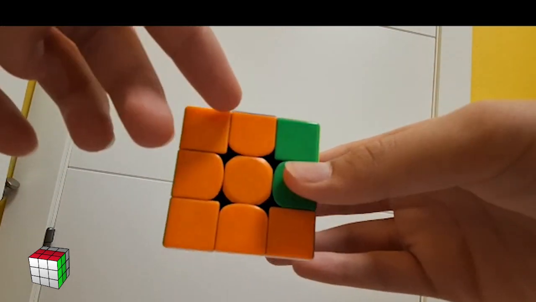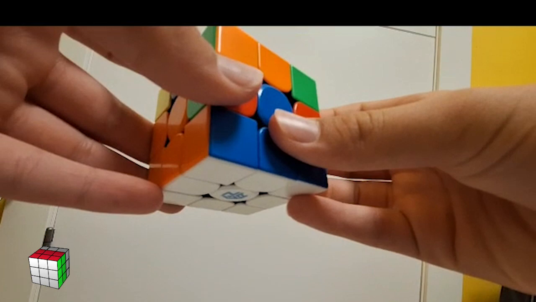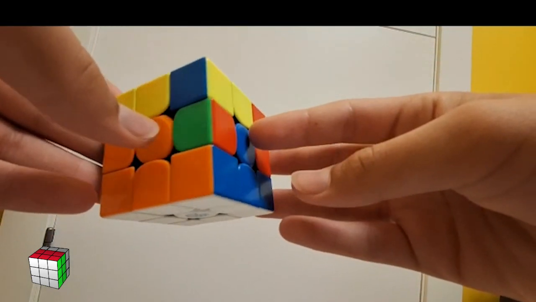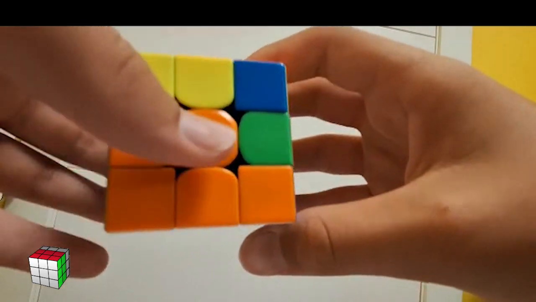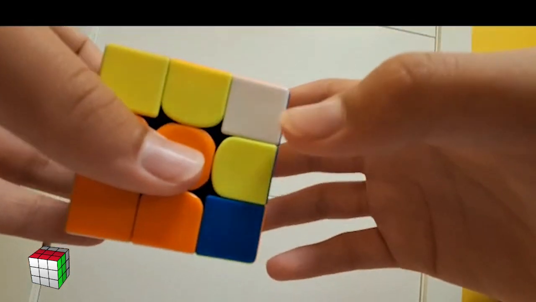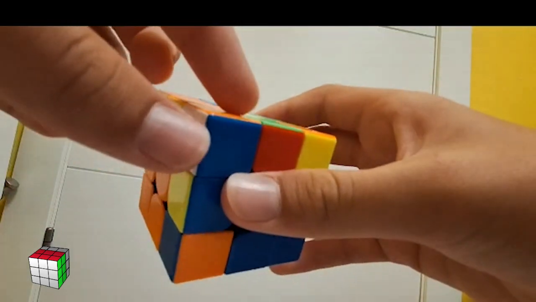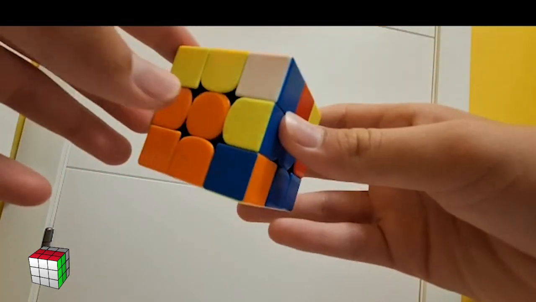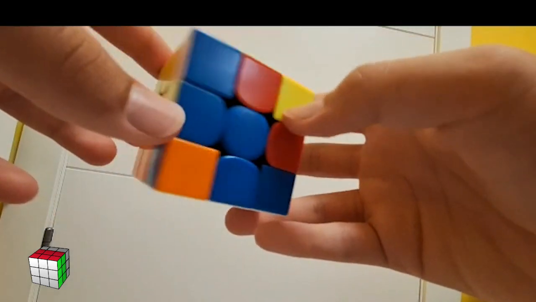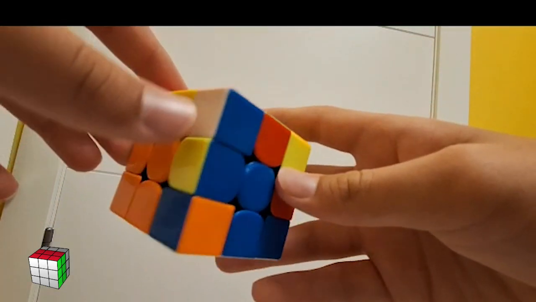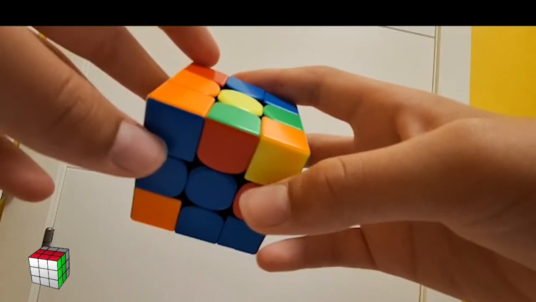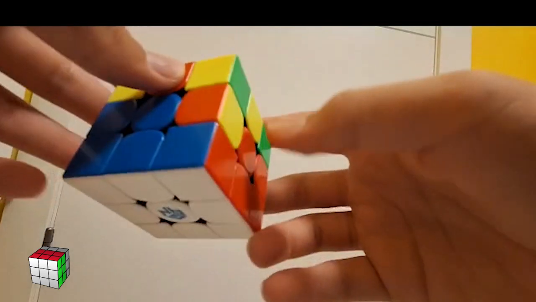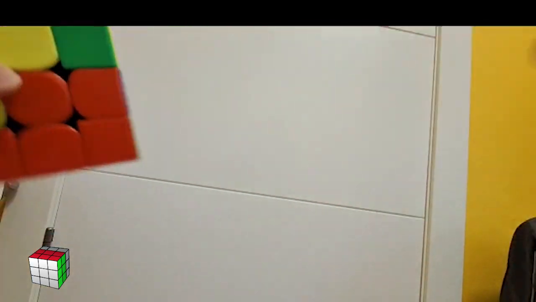So instead of turning it to the right, like it needs to go to the right, we'll turn it to the left, to the opposite side. Now we'll do our righty algorithm and we'll insert this edge piece we just took out. So we put it, like it's blue and orange, in between the blue and orange center, and like the stickers at the left, we place it at the left. We do a lefty algorithm. And now you need to do that with all the pieces.